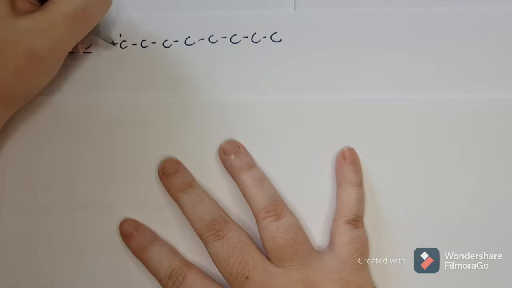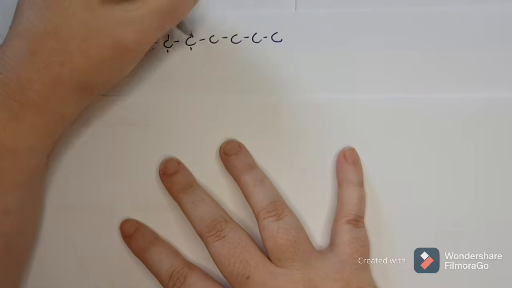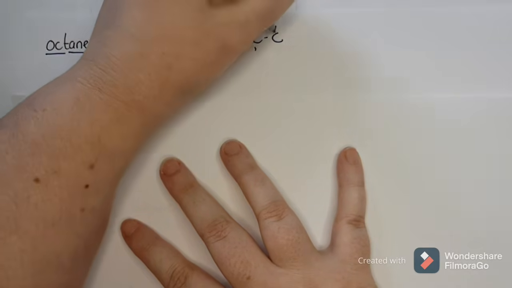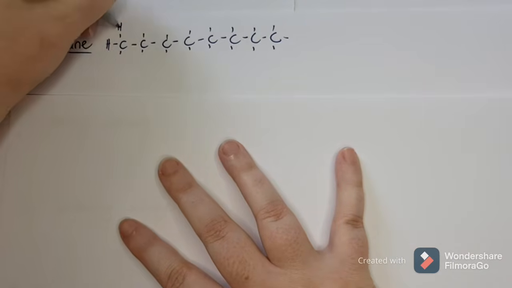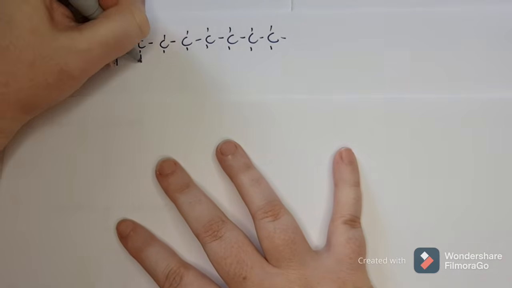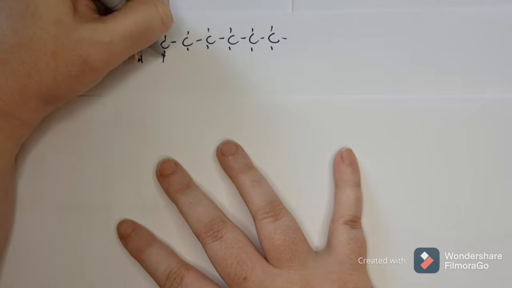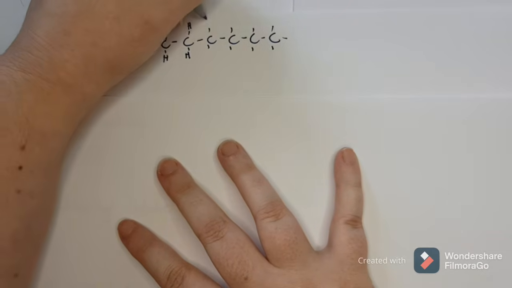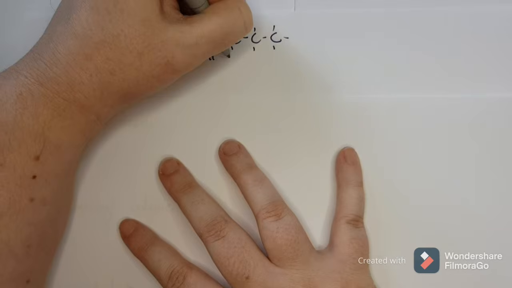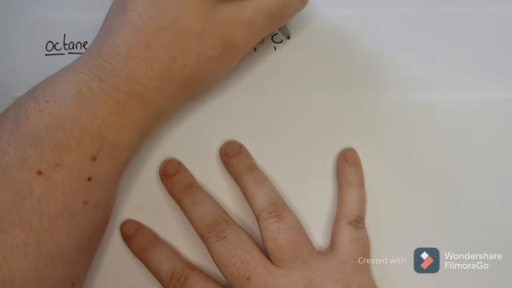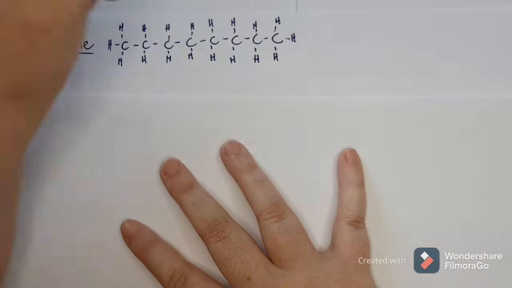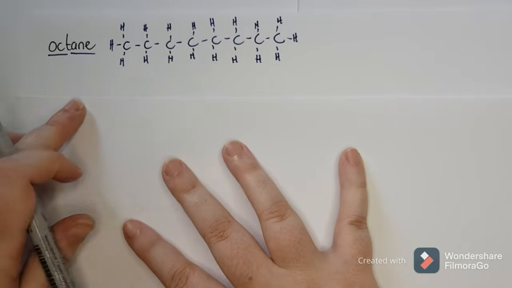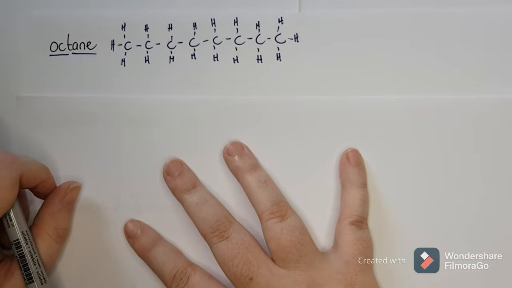and each one of them is surrounded by hydrogens. Okay, and then you fill in all the H's, making sure that every carbon has 4 bonds around it. So there is our displayed formula based on its name.